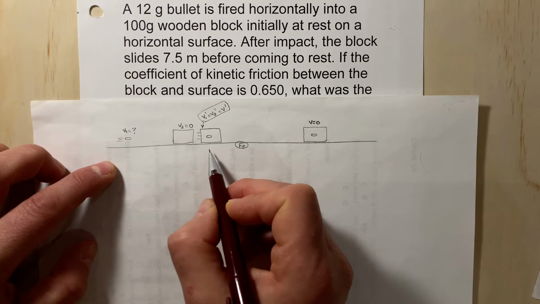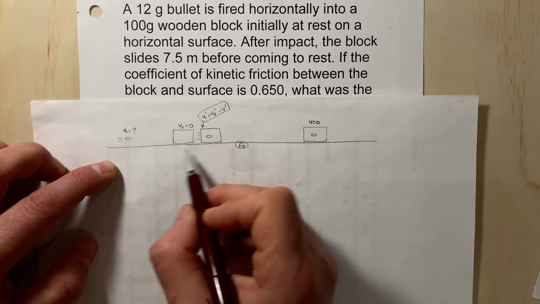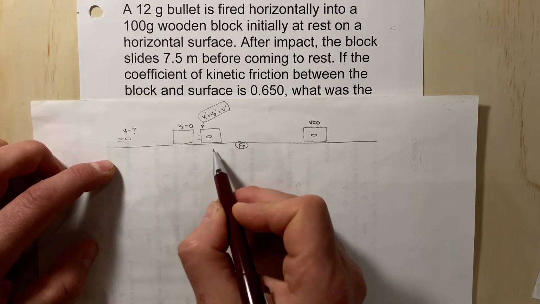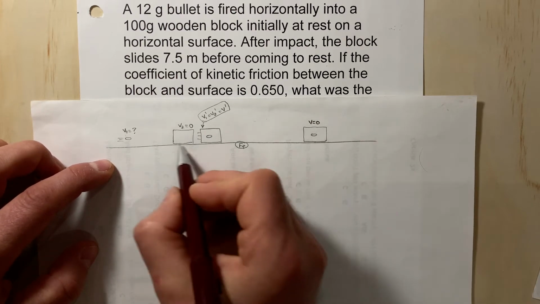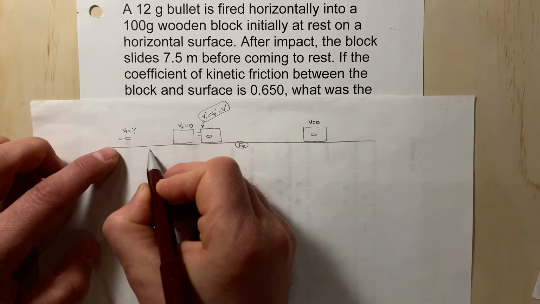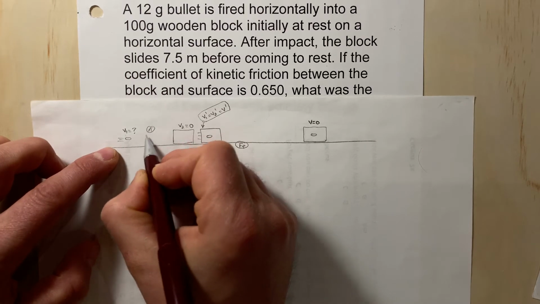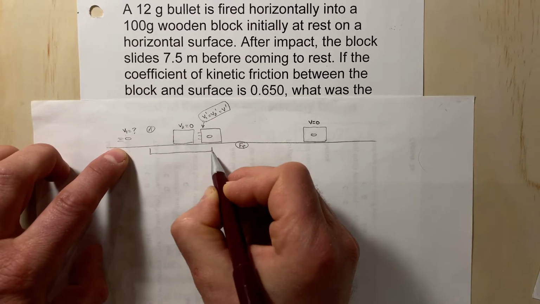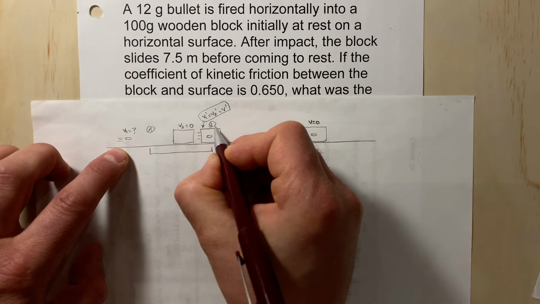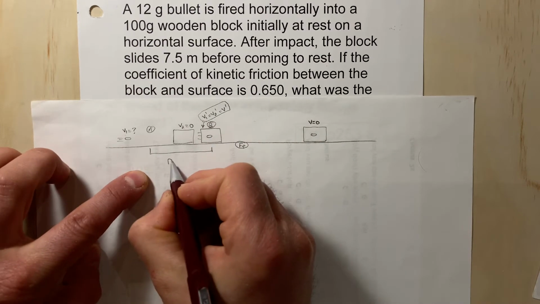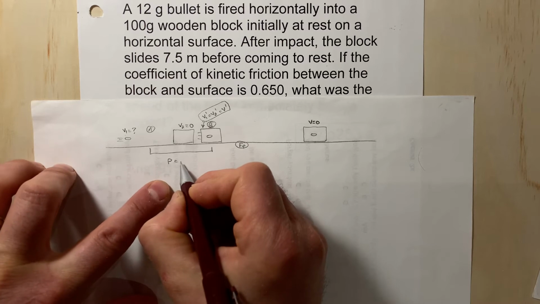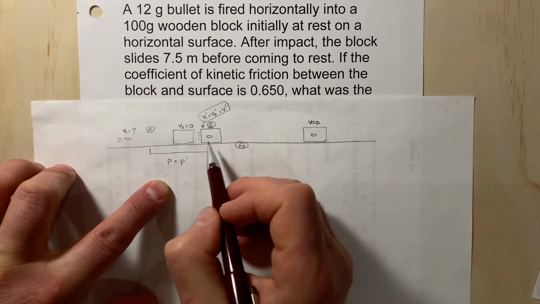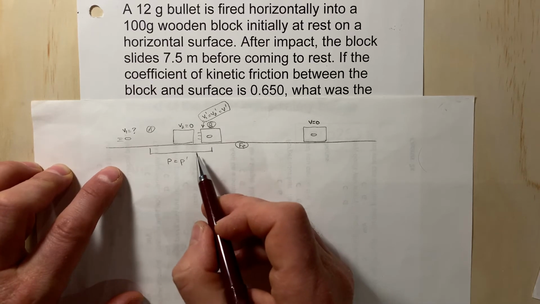Anytime that there is a collision, we know momentum is conserved as long as there is no external force. So I'm going to ignore the little bit of friction in here. Over here, I'm going to keep in mind that there is friction, but for the collision, from immediately before the collision, say this is position A where we've got block and bullet separate, and then over here, block and bullet together, call that position B. Between A and B, I'm going to assume no friction. This is a bit of an assumption, but I'm going to say momentum is conserved. It's a completely inelastic collision, no conservation of kinetic energy.